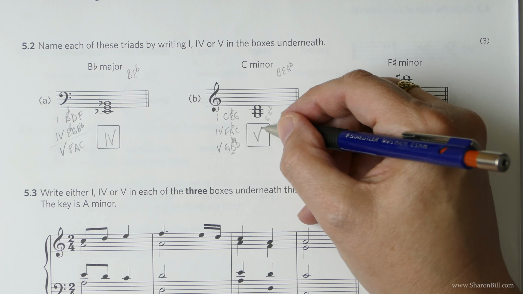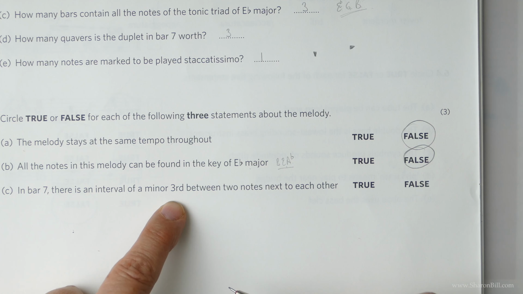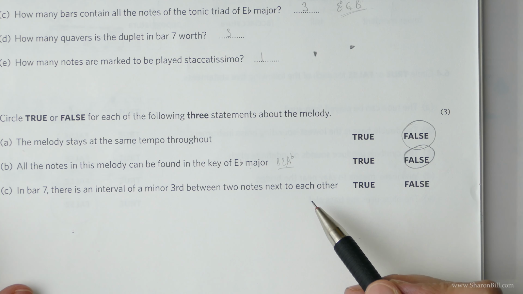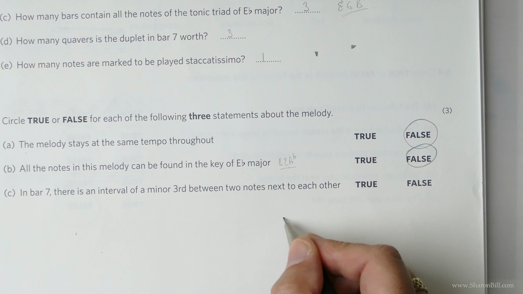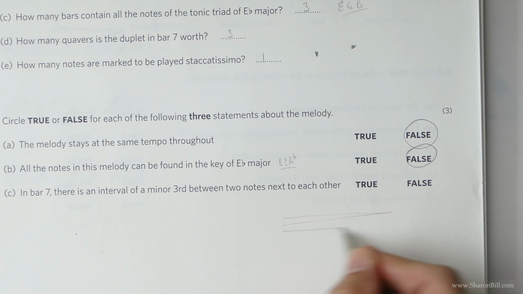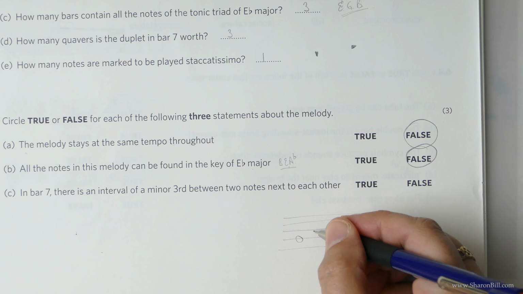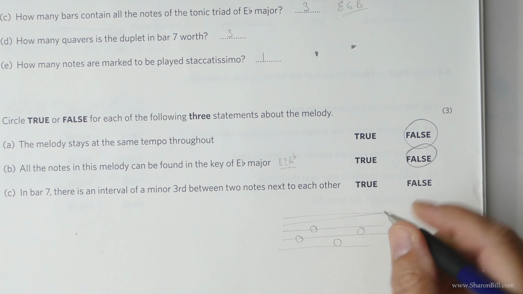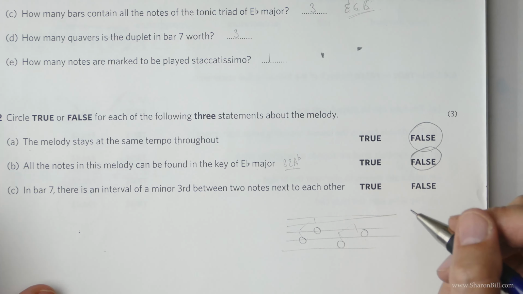That's chord 5. Now in bar 7, is it true that there is an interval of a minor third between 2 notes next to each other? So we're looking for a minor third. Now it's easy to spot a third. If I just quickly sketch out, a third is 1, 2, 3, line to line, 1, 2, or space to space. So spotting a third is easy. We then just need to find out if it's a minor third.